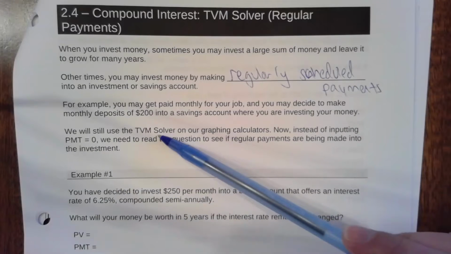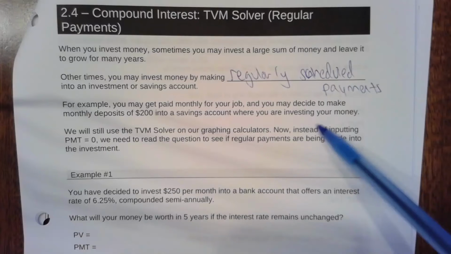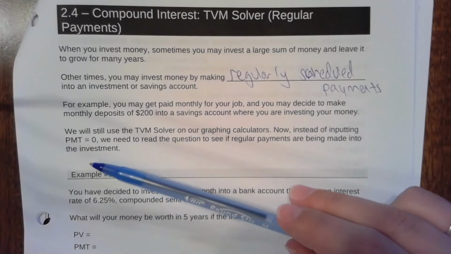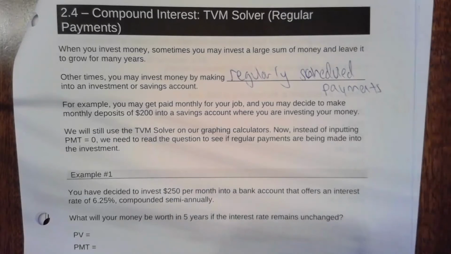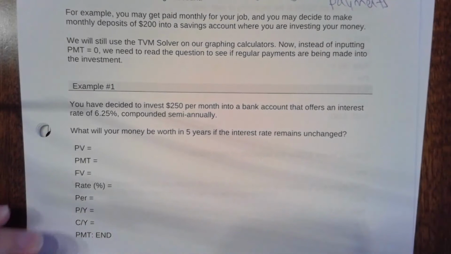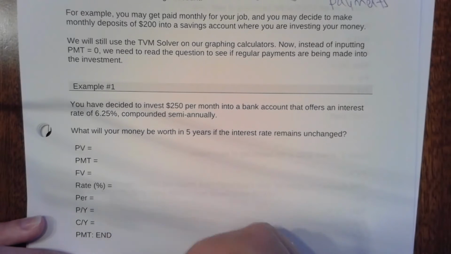We're going to use a TVM solver on our, not our graphing calculators anymore, but on our apps. And instead of saying payment equals 0 like we did yesterday, we're going to use that value right there. All right, so you have decided to invest $250 per month into a bank account. What will your money be worth in 5 years if the interest rate remains unchanged? Okay, let's just go one number at a time and put it into our lineup here.